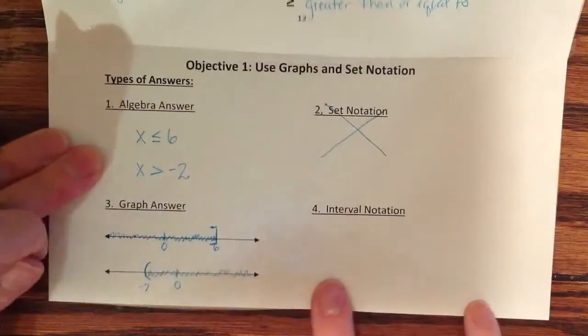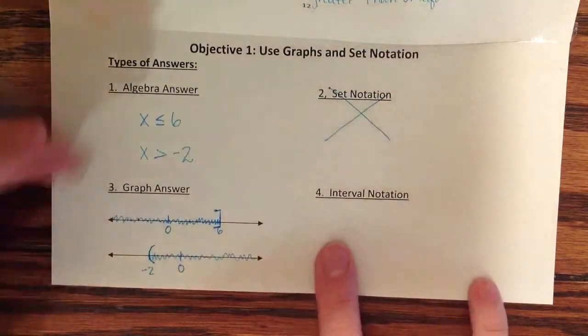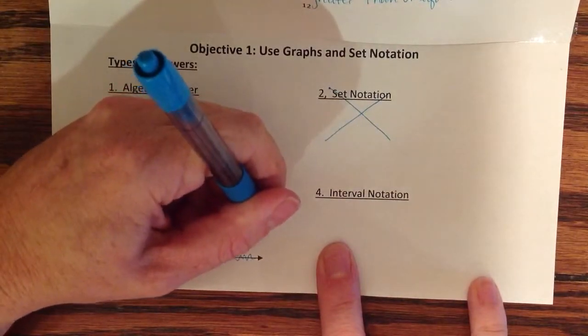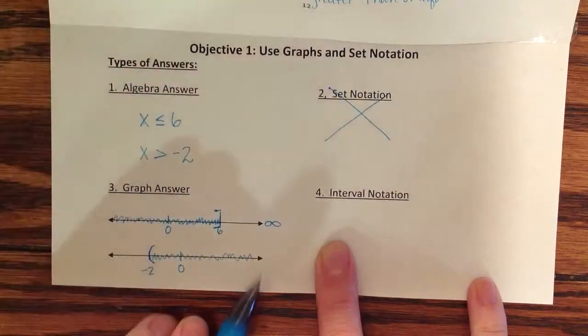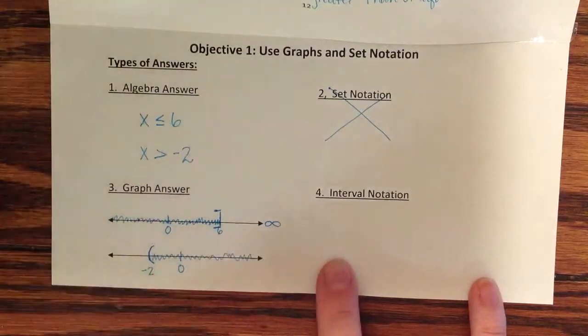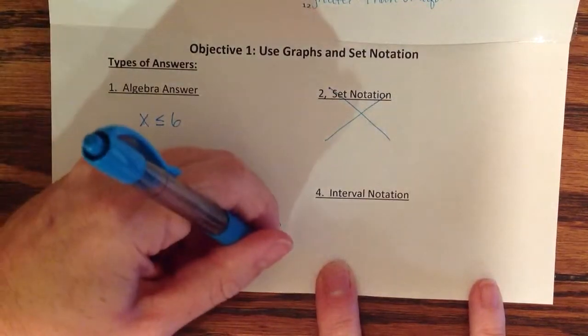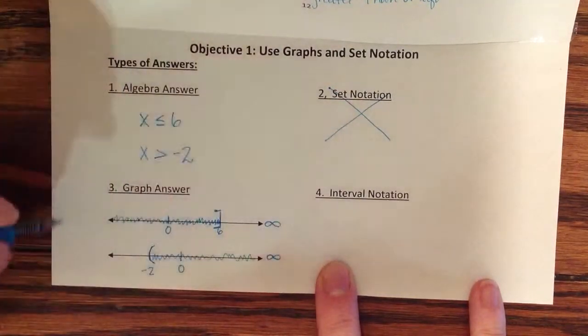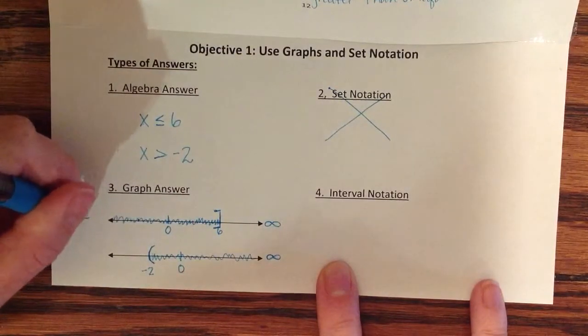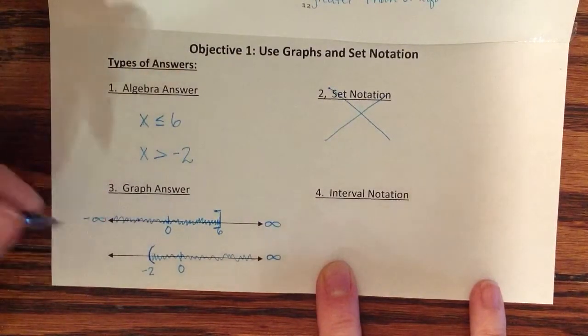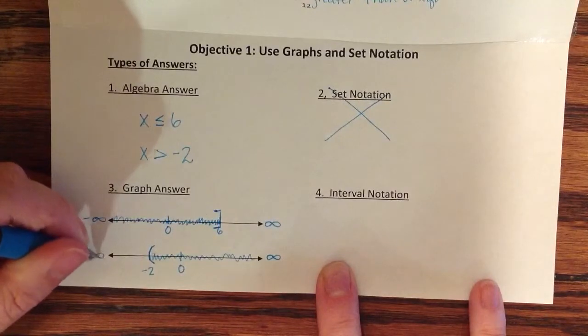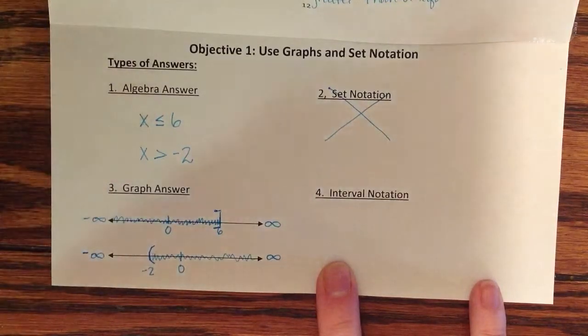Now these number lines go infinitely in both directions. This number line goes all the way to positive infinity, and the sign for infinity is this lazy looking 8 that's lying on its side. They also go forever in the direction of negative infinity, so the lazy 8 with a negative on it.